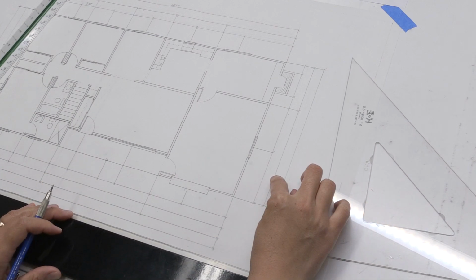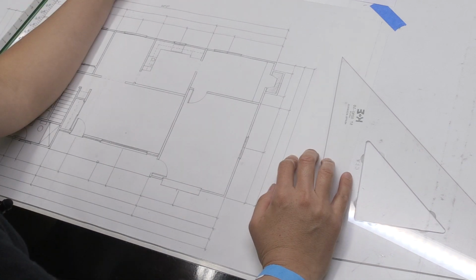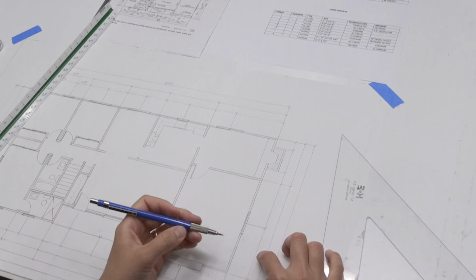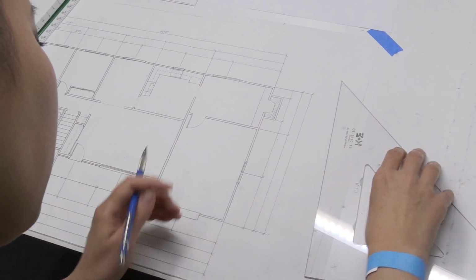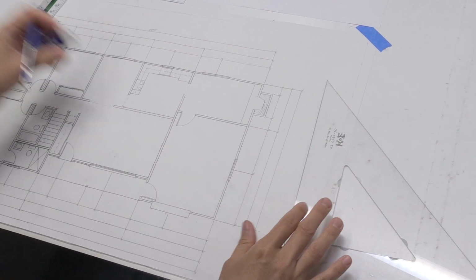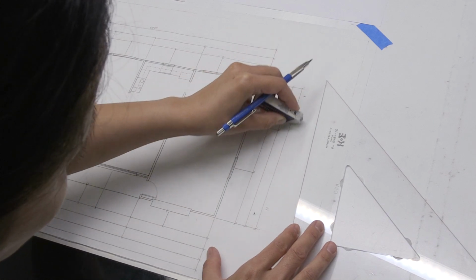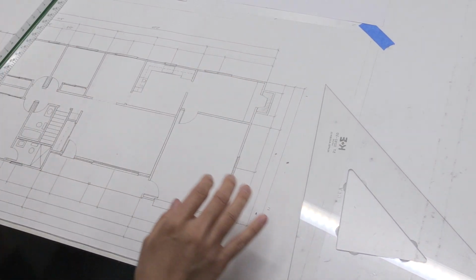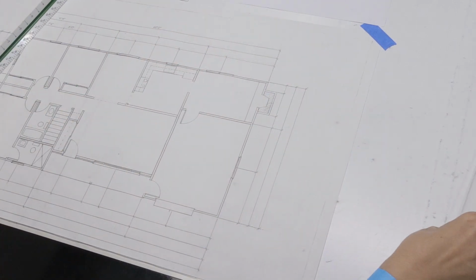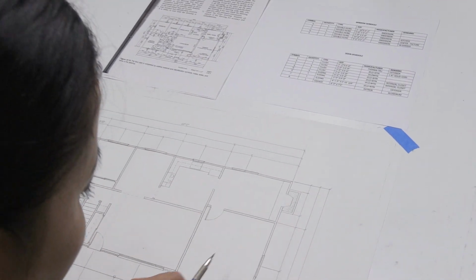Alright, and you're gonna write down the number here. Let's see, the first one is going to be 10 feet 4 inches. So I'm gonna write it down here. Oh, I'm so sorry. This is the wrong way. I need to draw the guidelines over the line. So just be very careful with that, where you're drawing your guidelines. So it has to go over the line, not under.